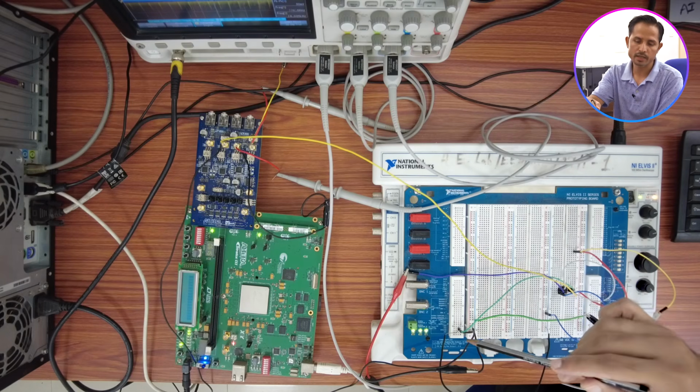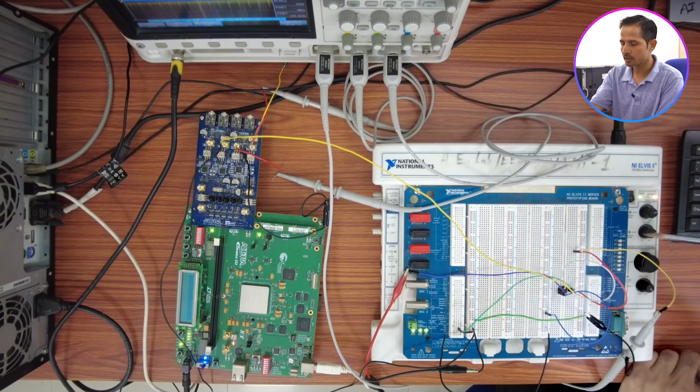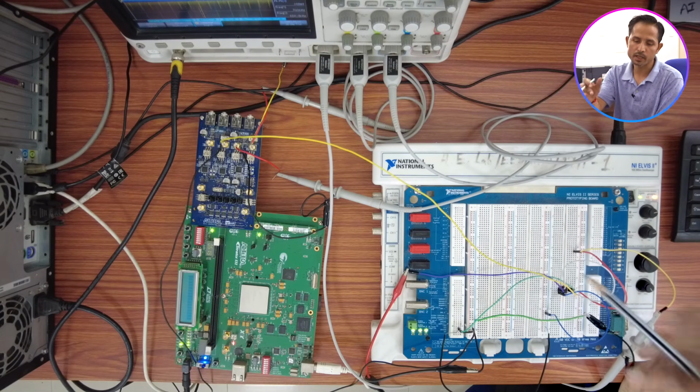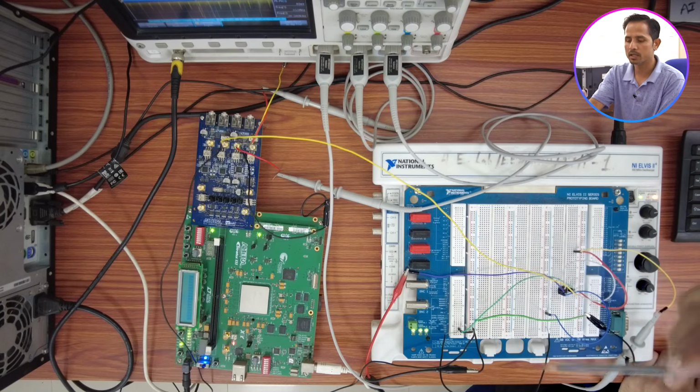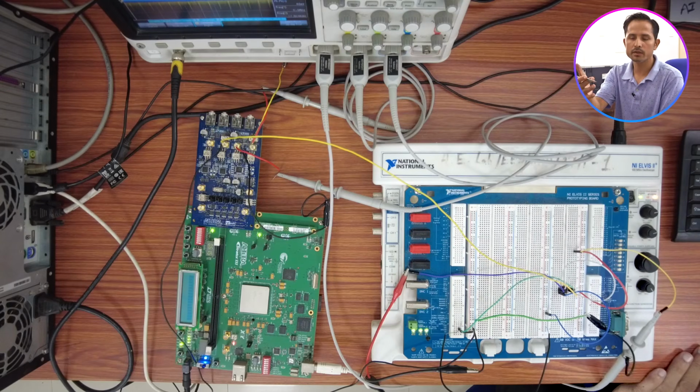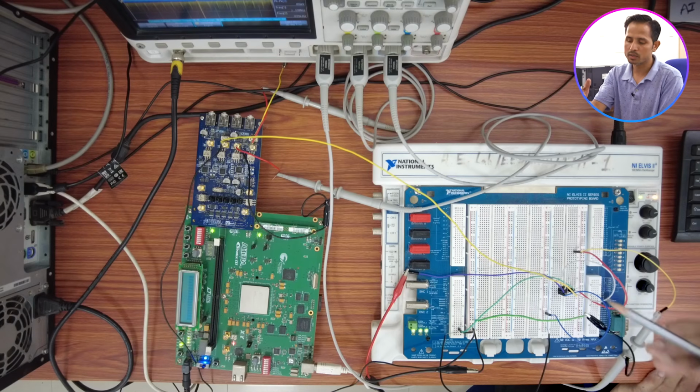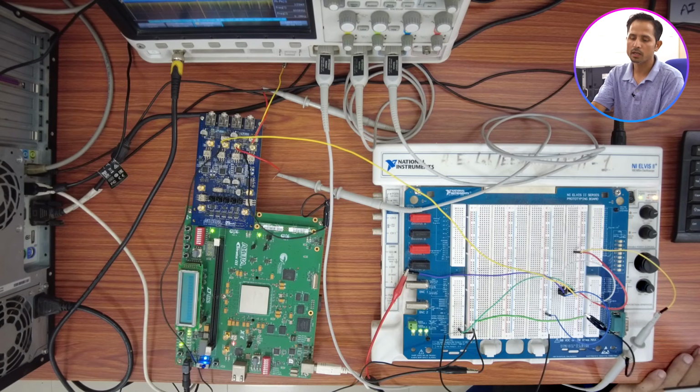It also has various control signals like LEDs we can get at the output, and we can also measure signals through these banana cables. There are many functions, but we are using it just for deploying one analog oscillator circuit. Basically it is a buffer circuit for getting the output.